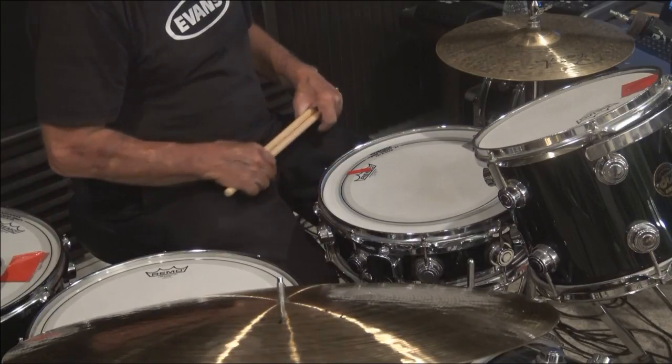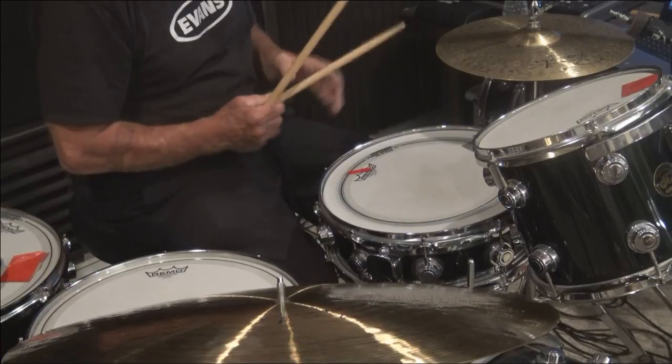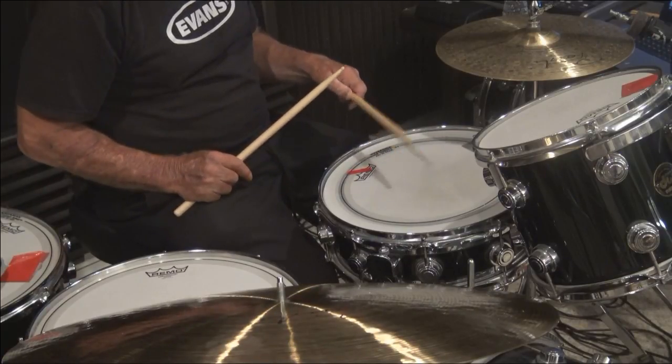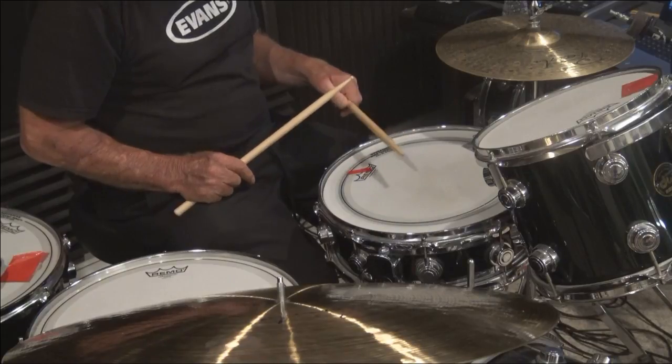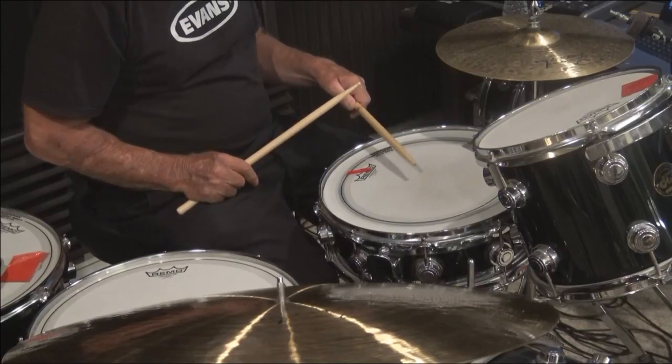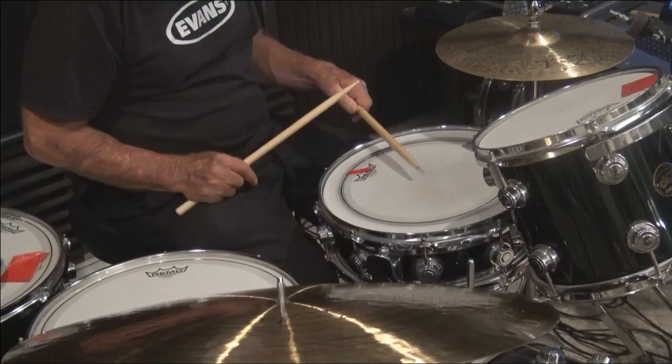Okay, so now I'm playing the 3 with my left hand. And remember, I'm opening the count. 1 E and 2 E, I'm sorry. 1 E and 2 E and 3 E and, no action. 2 E and 3 E and 1 E and 2 E and 3.